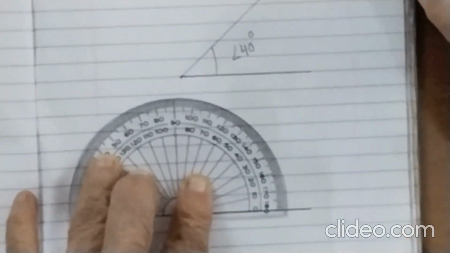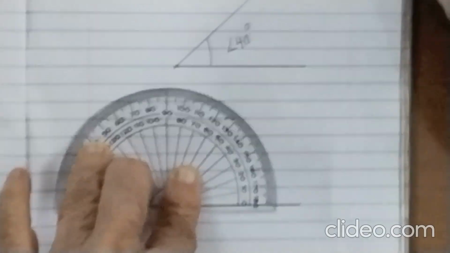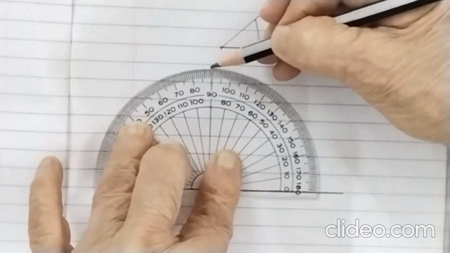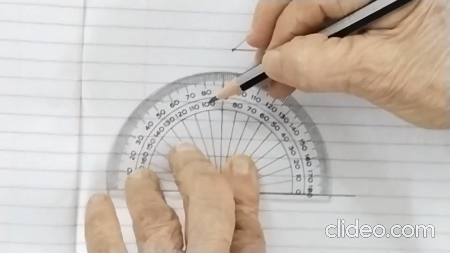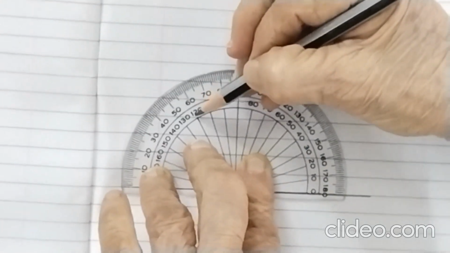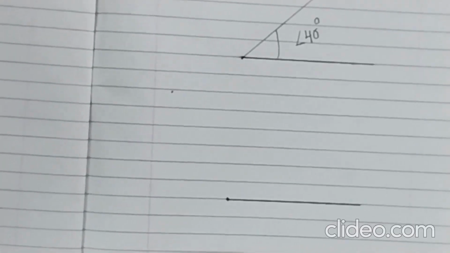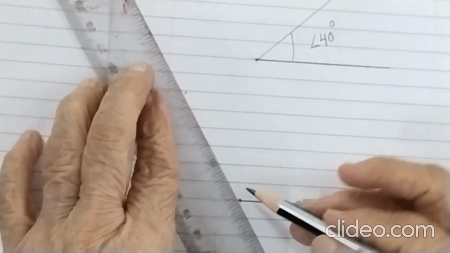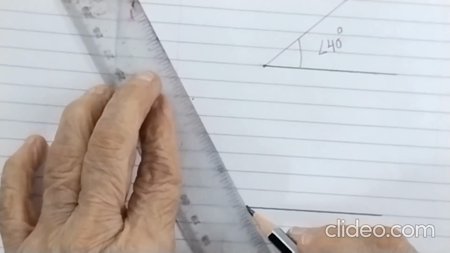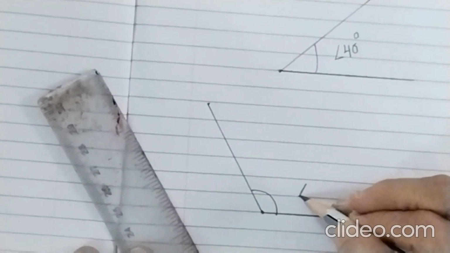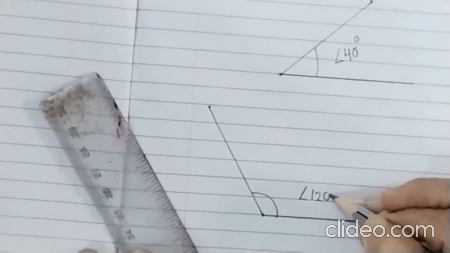Now they have asked us to give the angle of 120. So when we start counting from here to here, it is 90 degrees, 100, 110 and 120. So put a dot here, and then remove the protractor and join this dot with our vertex. And this creates an angle of 120 degrees.